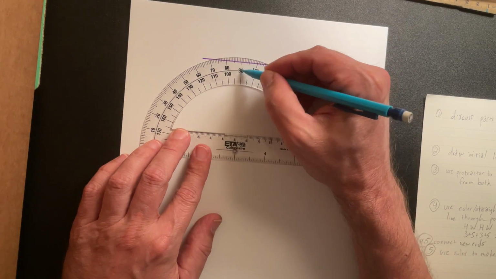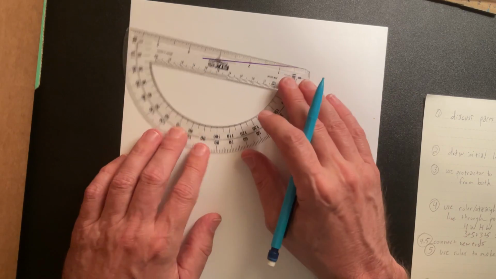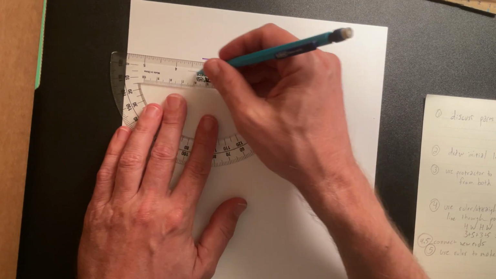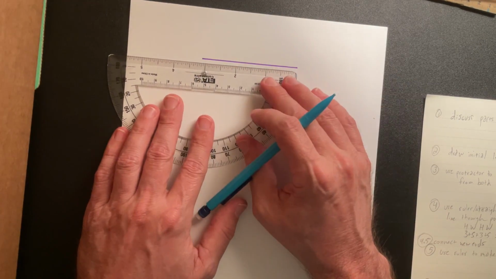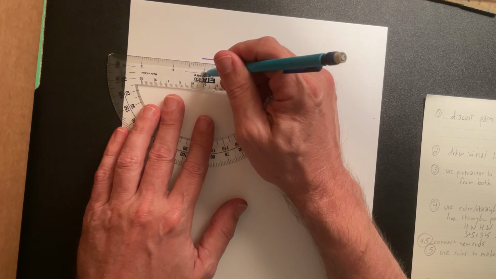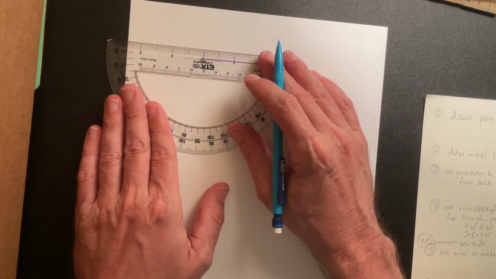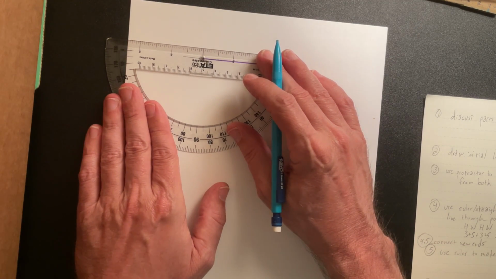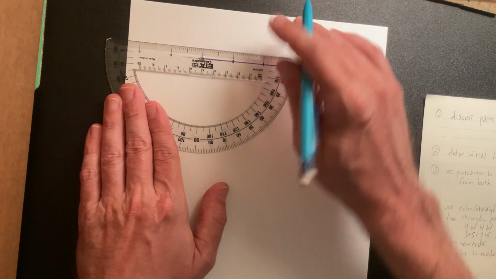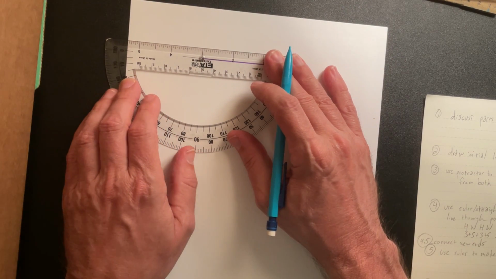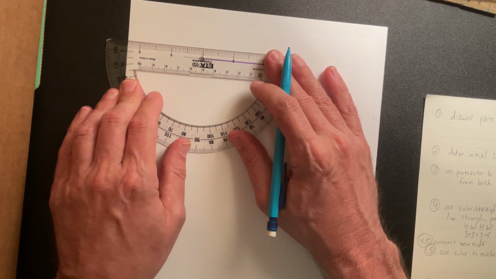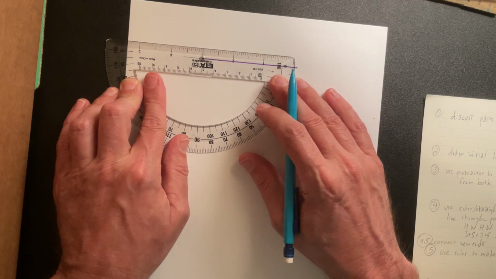And you'll see 90 degrees is up here on the top. So I line this black line that's going left to right, the horizontal line, up, and I put the hole in the middle right on this dot right here at the end. I'm making sure the black line is going straight with the purple line. Then I can actually measure a 90-degree angle. I can create a 90-degree angle.